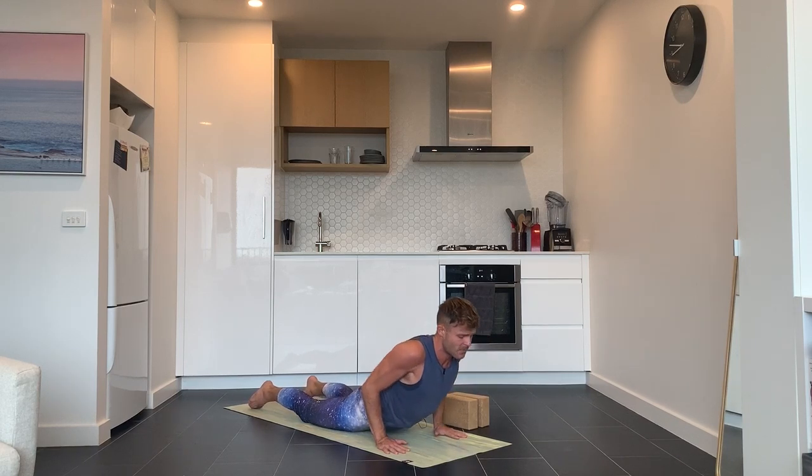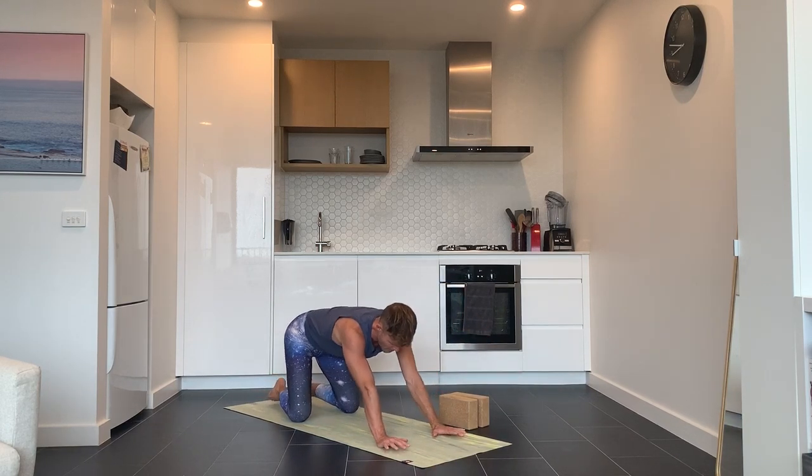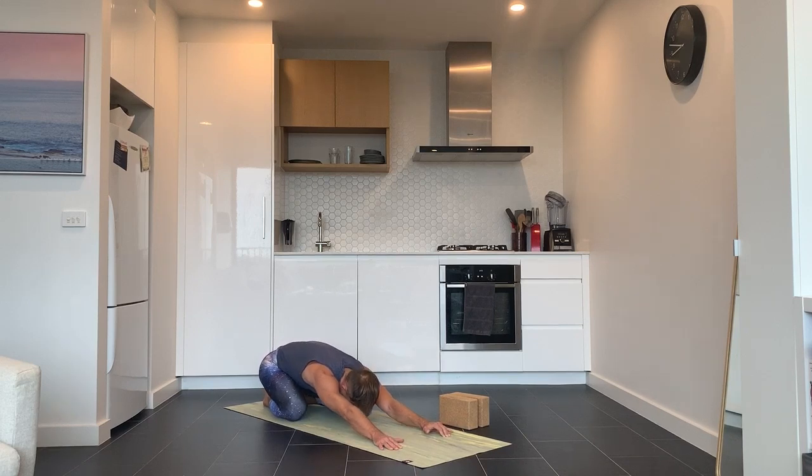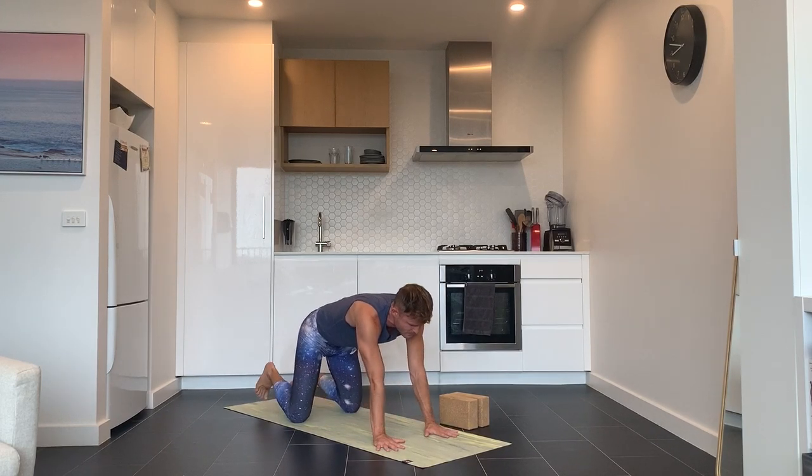And exhale, press back. Child's pose. Bum towards your heels. Take a full breath into your body. And a full breath out. And please come forward to all fours.